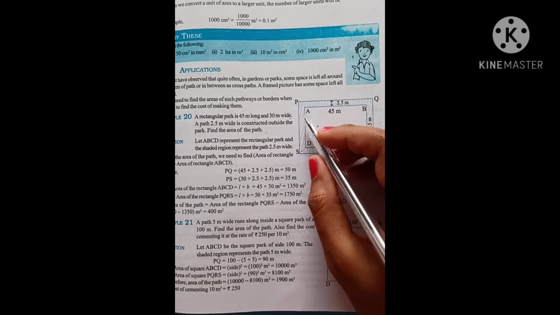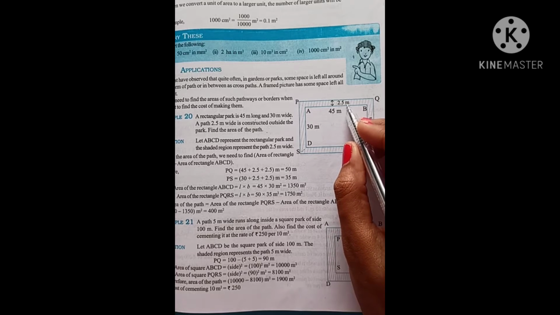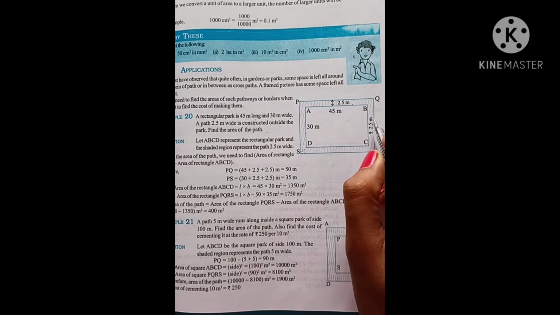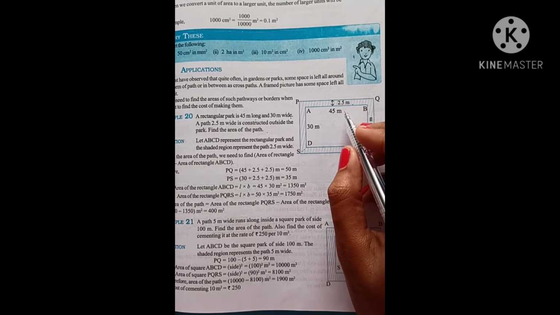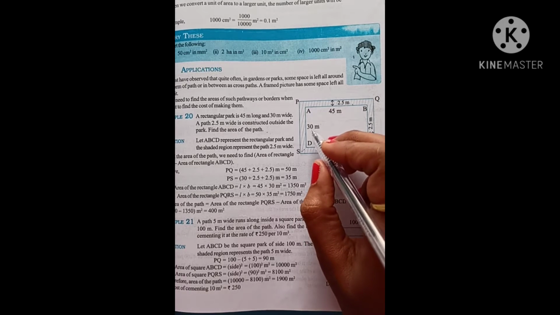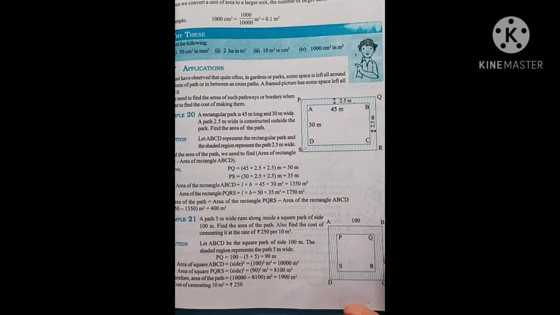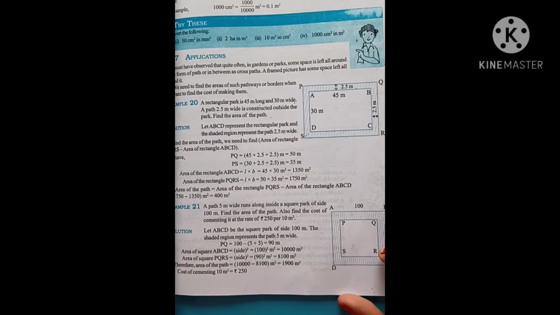Let us analyze the question. The path is being constructed. It is 2.5 meter wide on all the sides and the length is 45 meter of the rectangular park and the breadth, which means wide, is 30 meter. So we are asked to find out the area of the path.